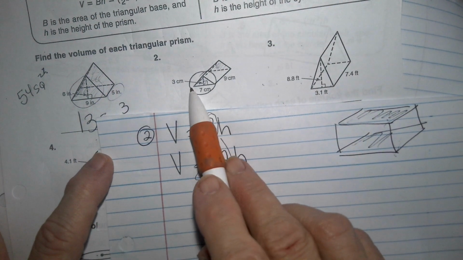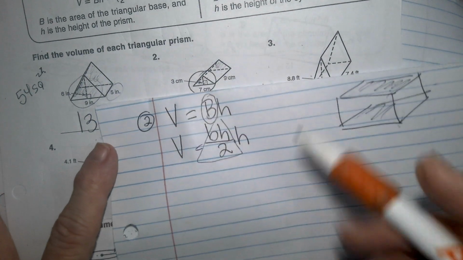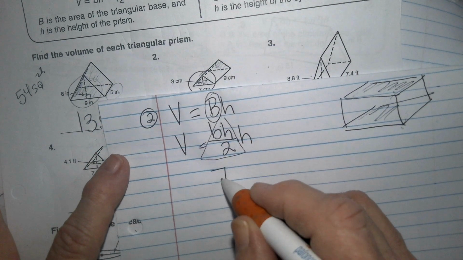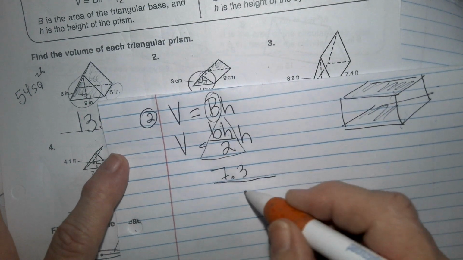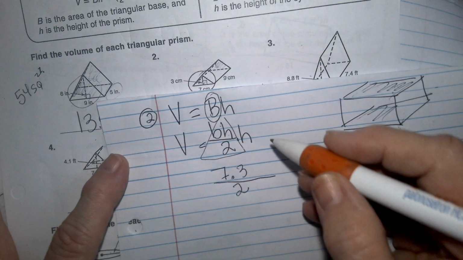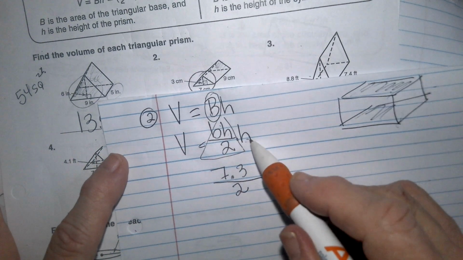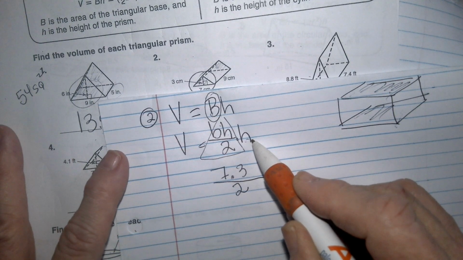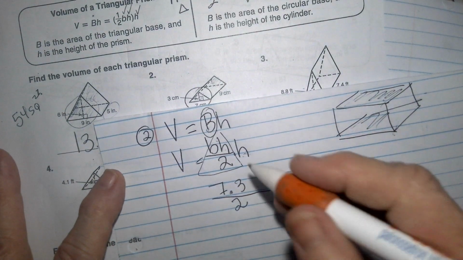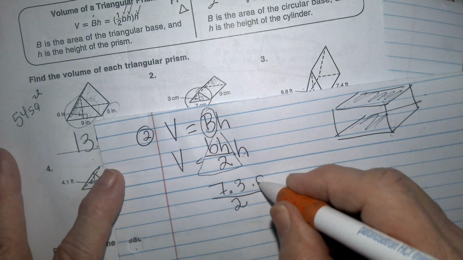The 7 and the 3, the base and the height. So I'm going to put the 7 times the 3, and I can put the whole thing over 2, divided by 2. And then now I can go out here and put the height of the prism. 9. It is going to be 9. Okay.